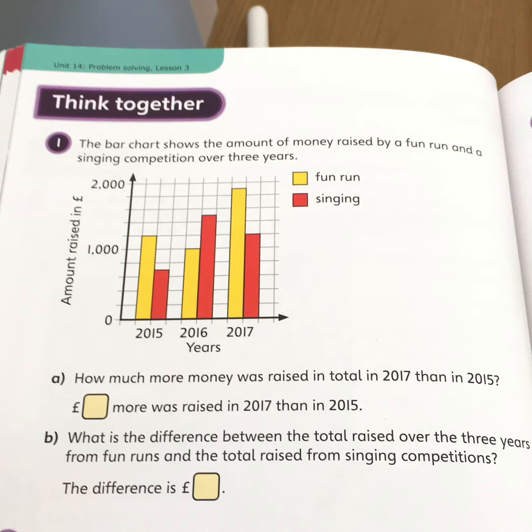This problem is asking us how much more money was raised in total in 2017 than 2015. If it's asking us for a total, that means we must be adding. So we need to look at 2017, add together the money from the fun run, add together the money from the singing, and that gives us the total of 2017. Then do the same for 2015. It's then asking us how much more money was raised. It's asking us what's the difference between 2017 and 2015. So it's asking us for the difference. Well, they need to take away those two amounts, and that should tell us how much more money was raised.